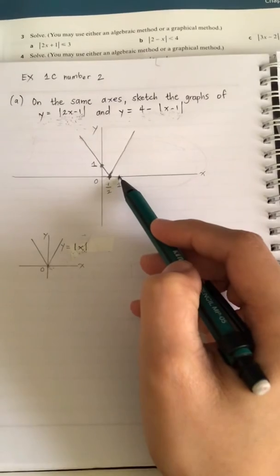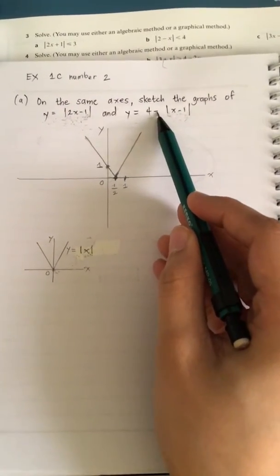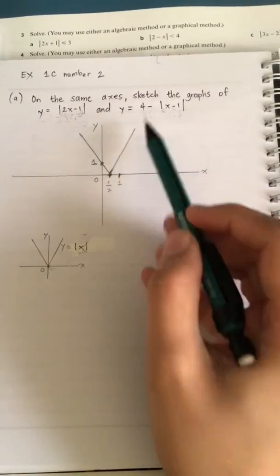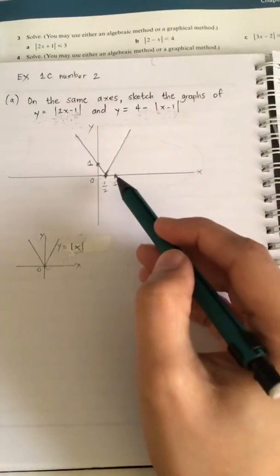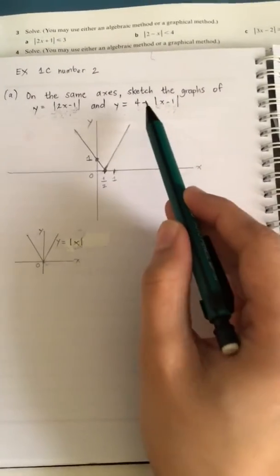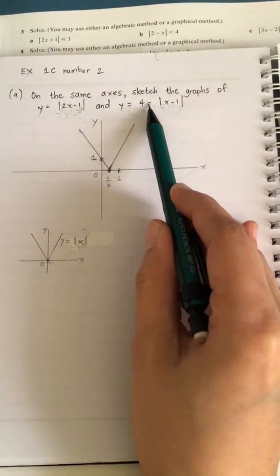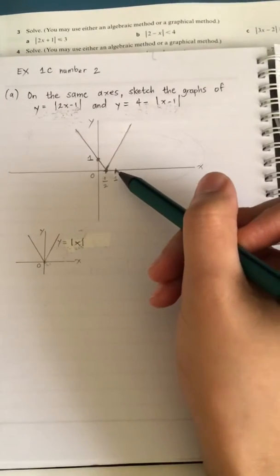And then, from here, if you notice, there is a minus in front of the absolute value. So instead of a V up, it will be a V down. Again, why V down? Because of the negative of this absolute value, so we will have a V down.